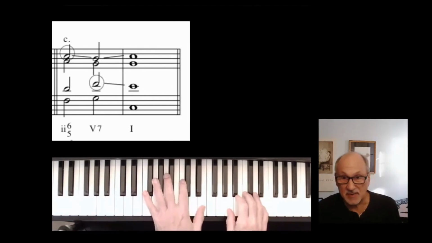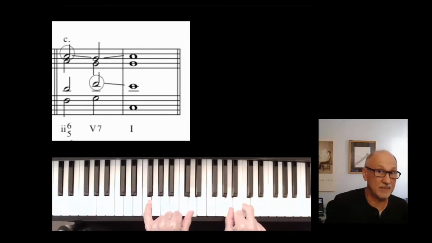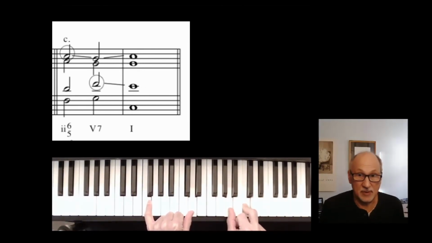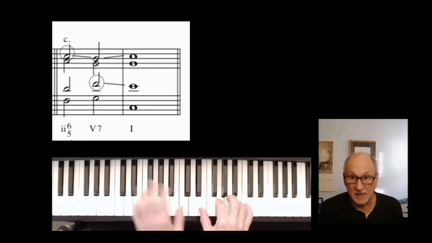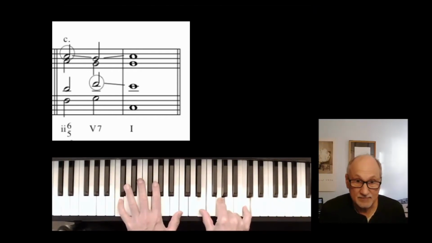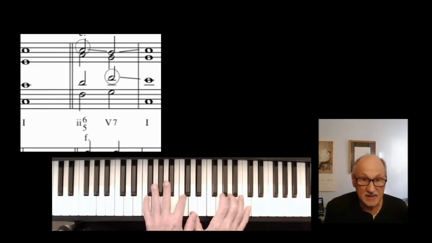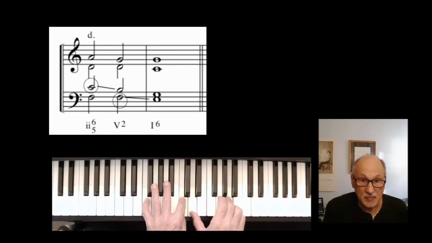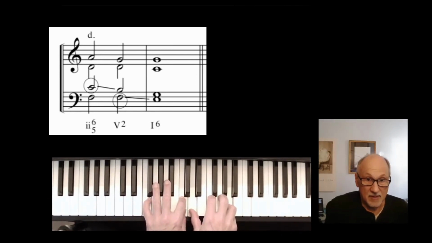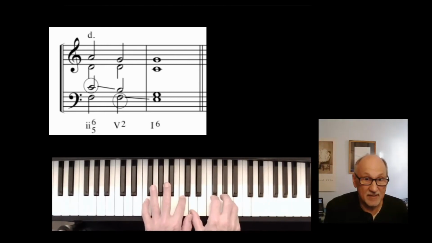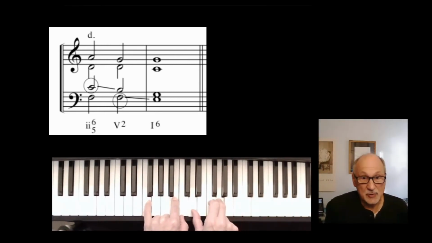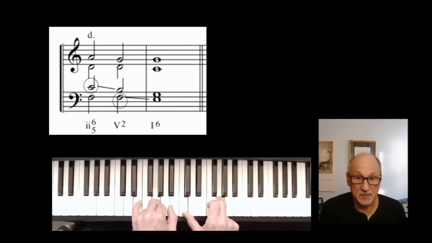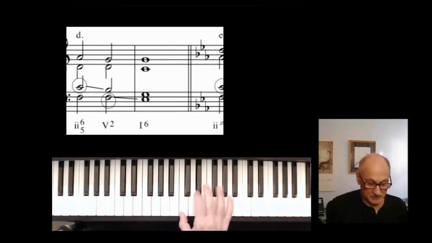As you can see in example C, here's the ii chord in first inversion, complete chord, going to V7, and then going to I. And here's example D. In this one, we managed to get complete chords all around. This is a ii6/5. Notice that the third is in the bass. To a V4/2. Notice the seventh in the bass. And then the I6.